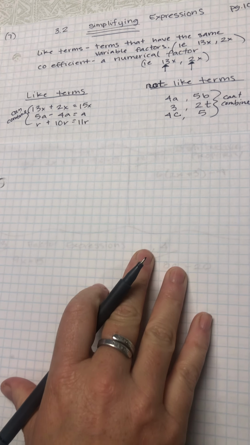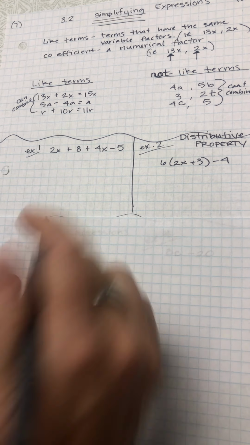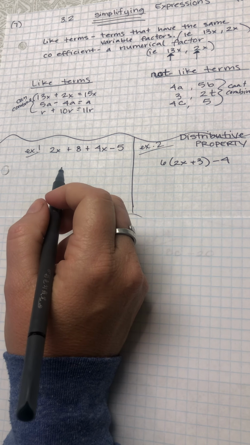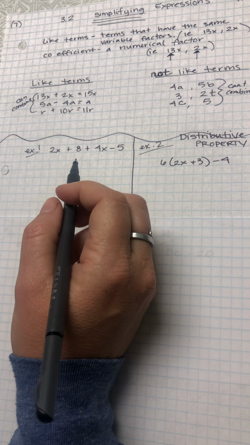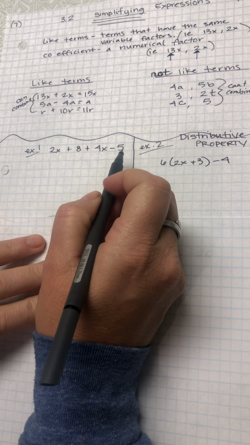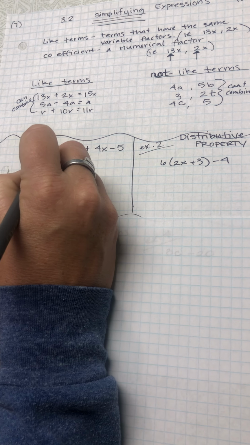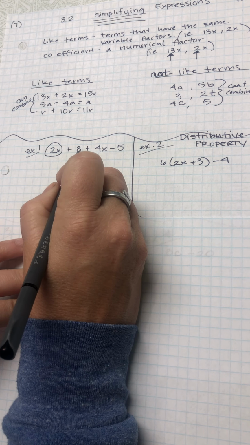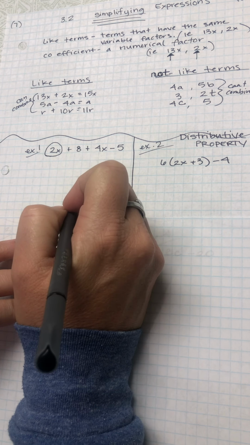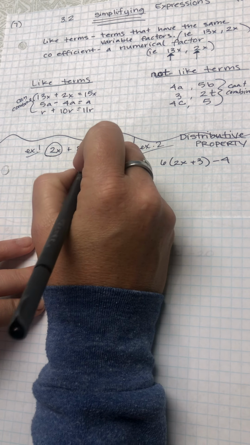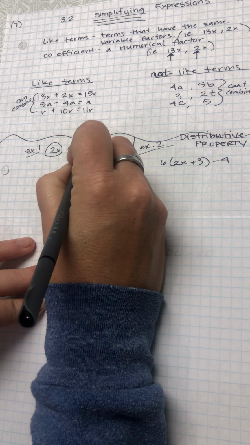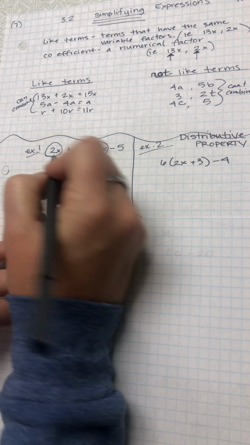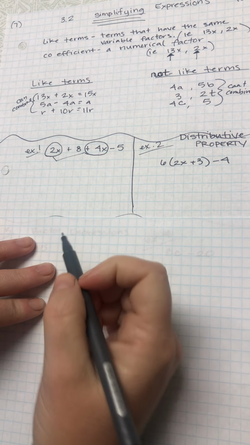Okay? All right, let's take a look at some examples. In this first one, we're simplifying by combining like terms. So I see that I have, I'm going to circle it, a 2x. This 8 does not have the x. It doesn't have the same factor, so I'm going to pass it. Next up is 4x. It also has an x, so I'm going to circle it, and I'm going to include the sign. So these are the only x's. They're the only like terms. They're the only ones that are the same.